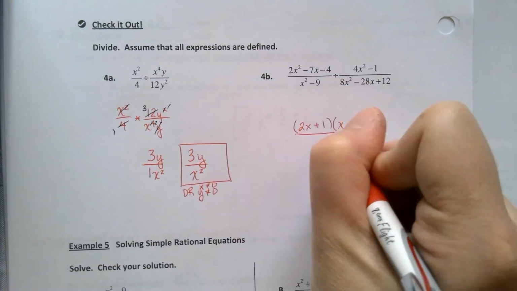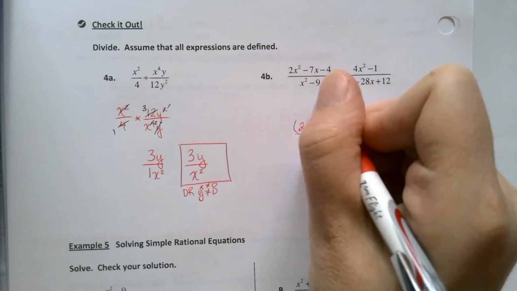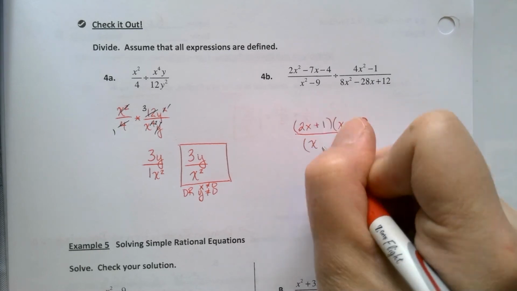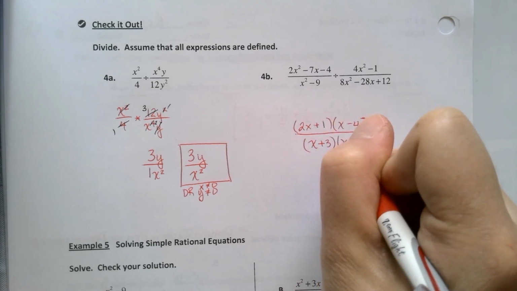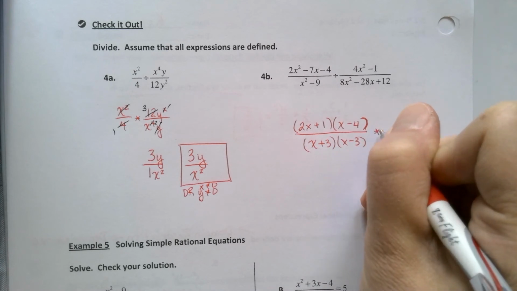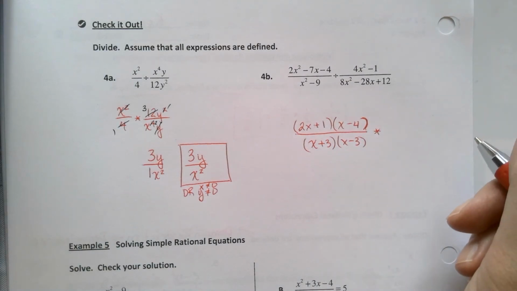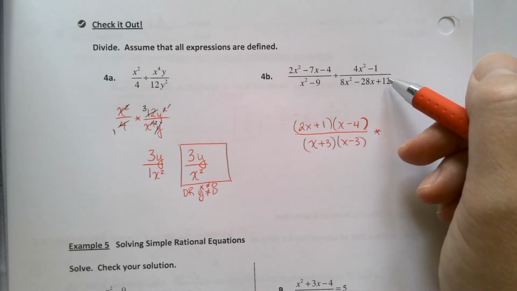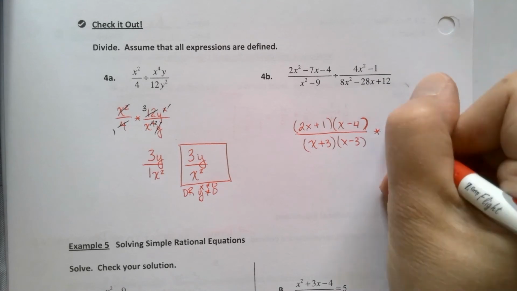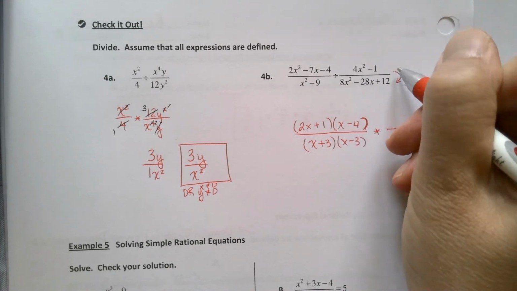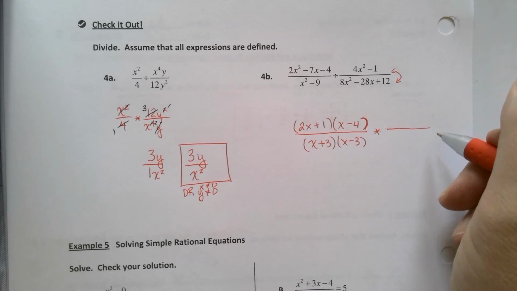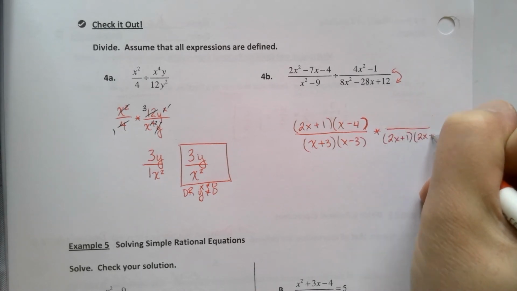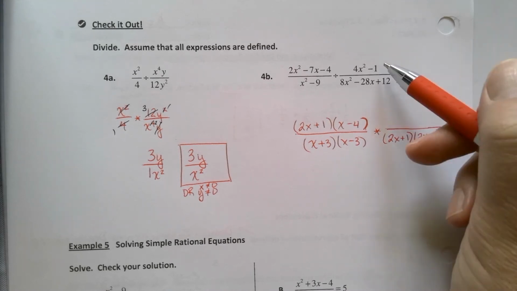My denominator has no GCF. It's a difference of squares, factors of negative 9 that add up to 0. So I have an x plus 3 and an x minus 3. All right, now I'm going to multiply by the reciprocal. So notice I'm starting to do some shortcuts here, as in I'm not rewriting all of this, but you can. So this is going to go in the denominator, and that's where I have to be very careful if I'm trying to factor and do the reciprocal at once. Down here would be 2x plus 1 times 2x minus 1. So this would be a difference of squares.